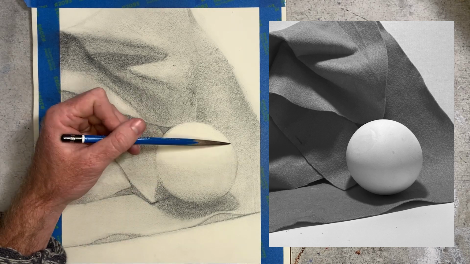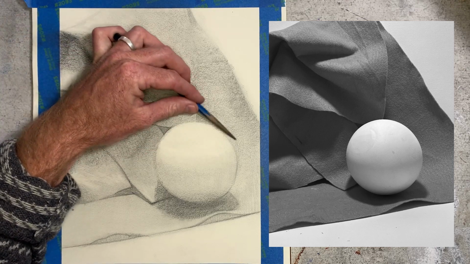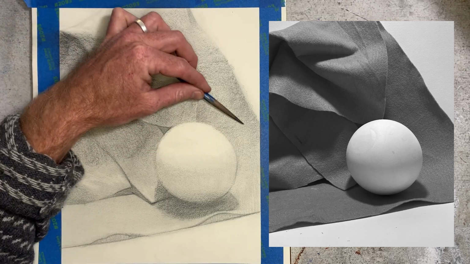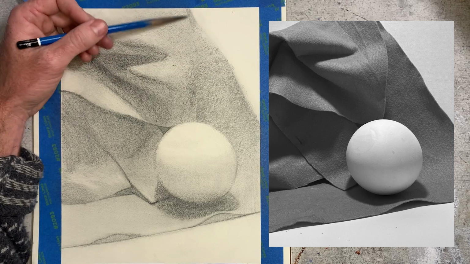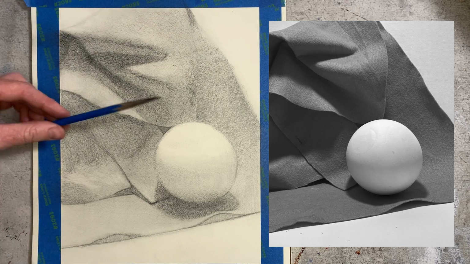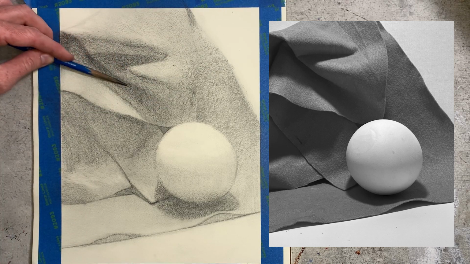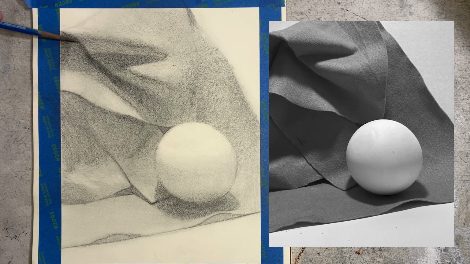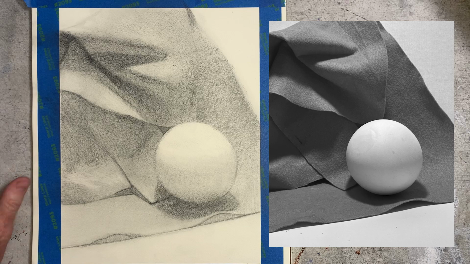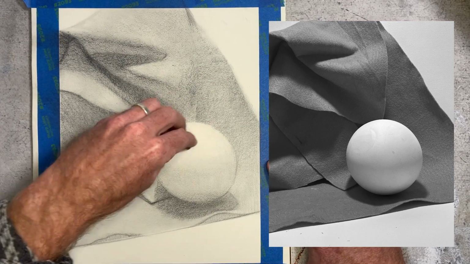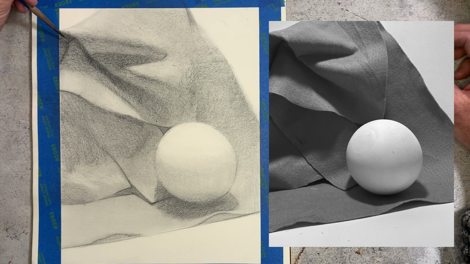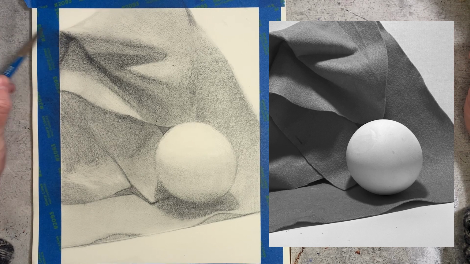Might be a specific little transition from light to dark. It might be the end or edge of an object. You may even depart from the photo reference a little bit. The closer I get to the finish line here, the less and less I'm actually looking at the photo, and I'm mostly looking at my drawing. I've passed through it enough times to pretty much understand what's happening with the light and the fabric and the sphere.